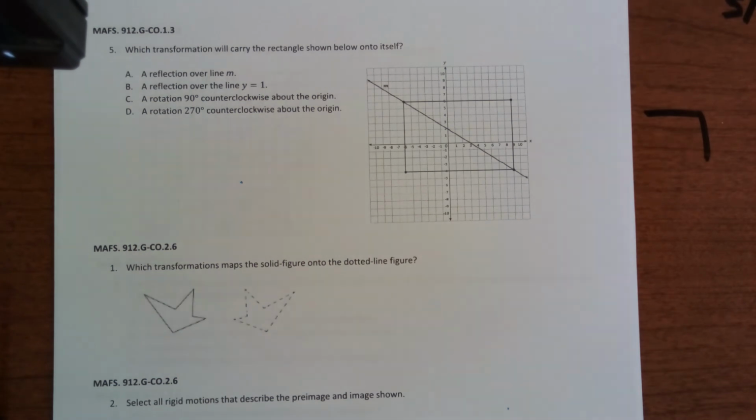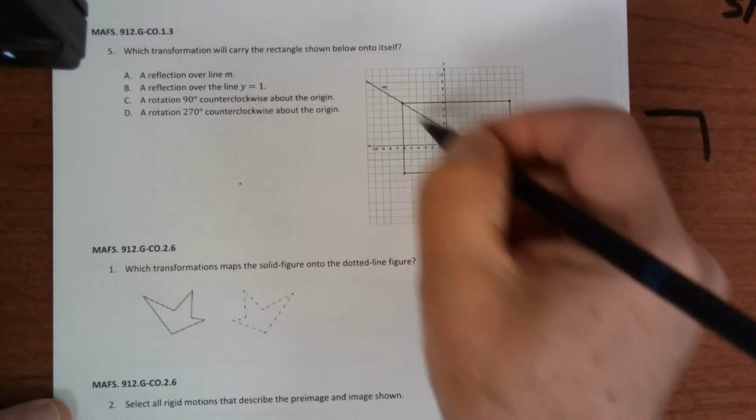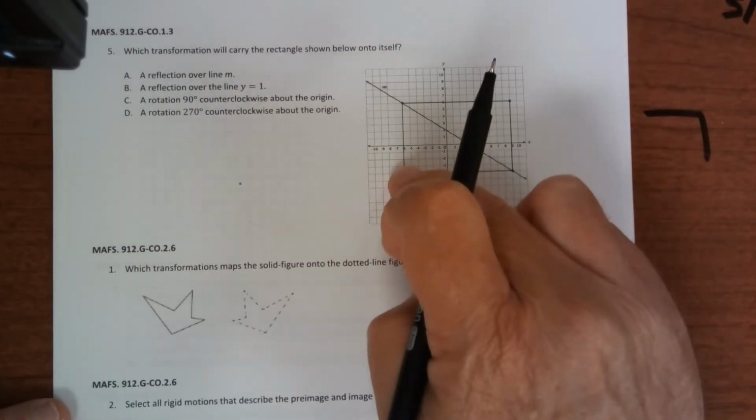Okay, so let's see what we have here. Which transformation will carry the rectangle below onto itself? It says reflection over line M. Here's line M right here. And if you reflect it, this point is going to go over here, and that is a no.